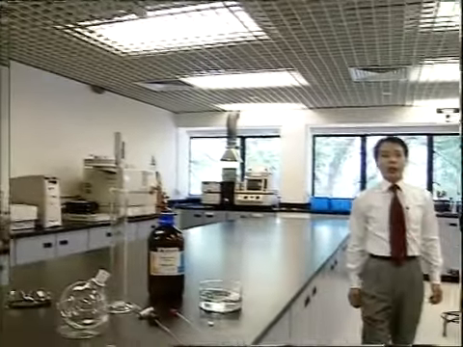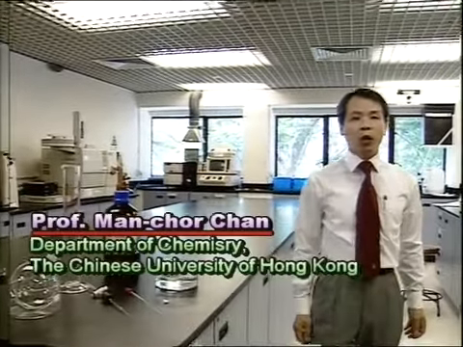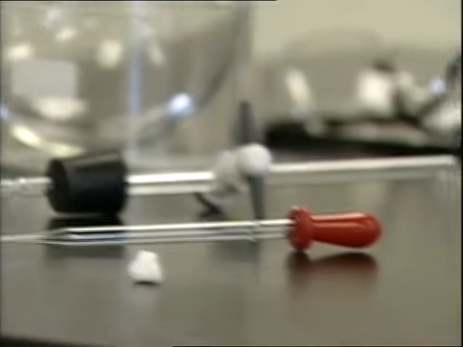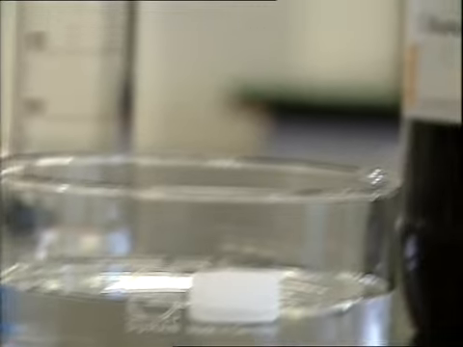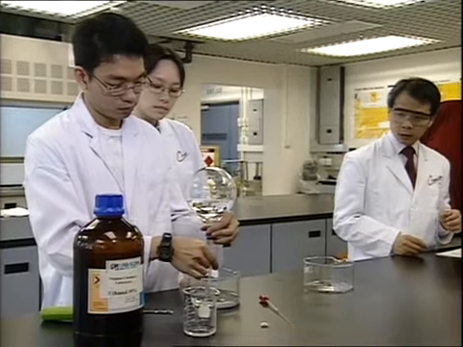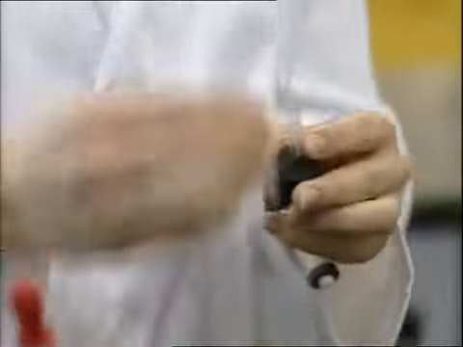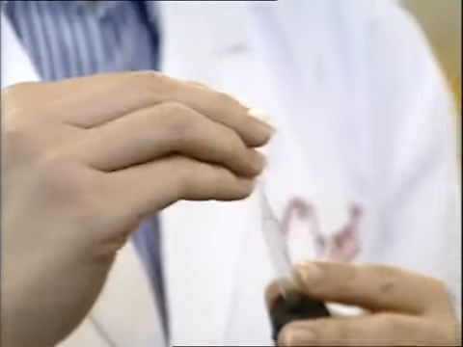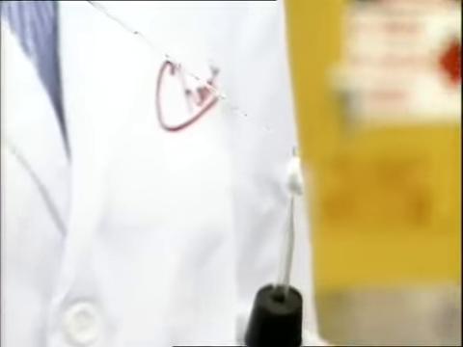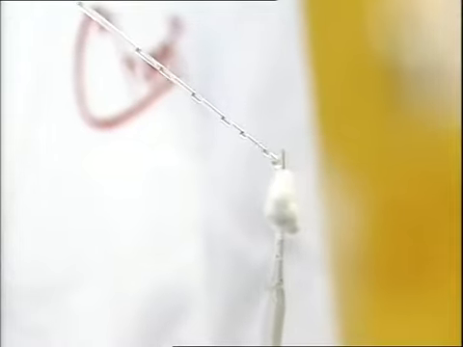In the laboratory, we can use a simple experiment to find out how much oxygen there is in the air. Let's take a look at the steps. First, place a small piece of cotton on the tip of an injection needle. Then drip 1 or 2 drops of alcohol onto the cotton. Close the valve on this tube.